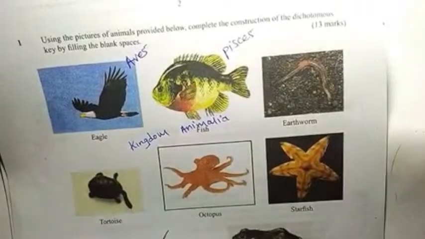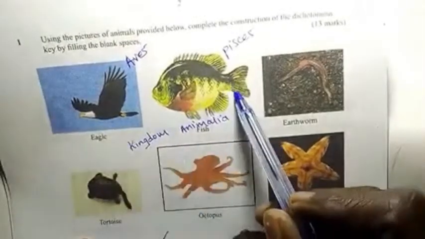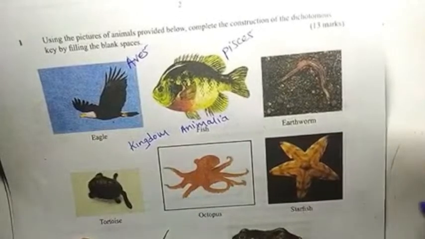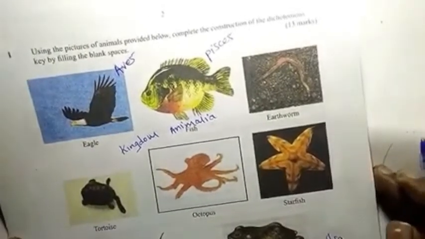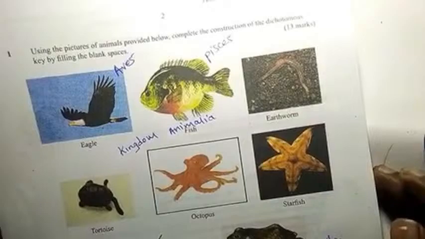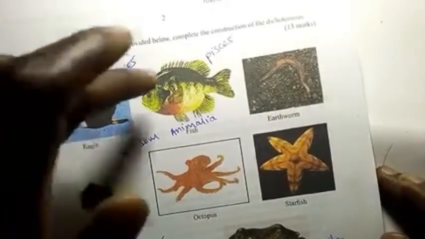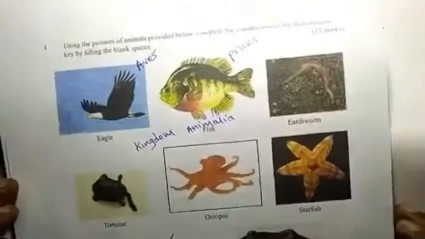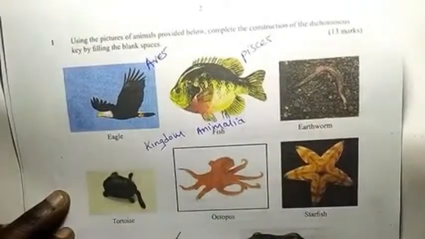These three, class Aves, class Pisces, and class Amphibia, have a notochord. Now you will say the three have a backbone. Now we are told to go to 2. Those without backbone, we leave that like that. And then you have seen, we have identified the 3. Now you look at distinguishing characteristics of the 3.